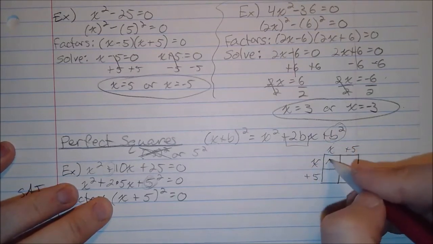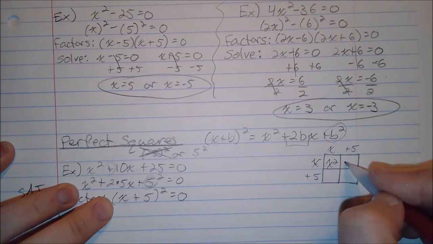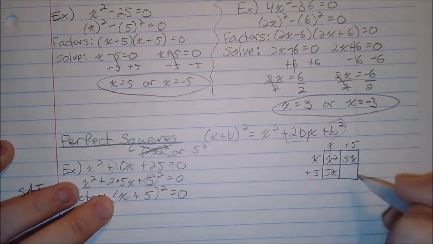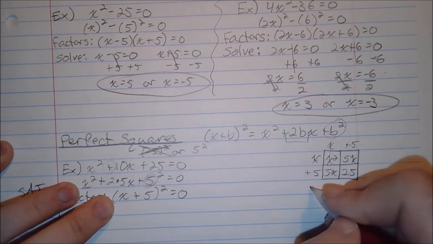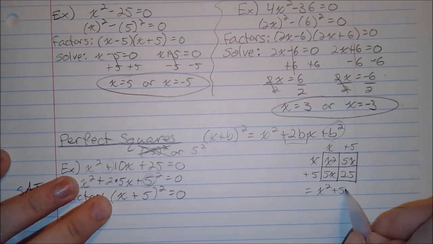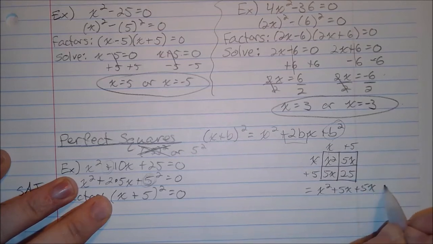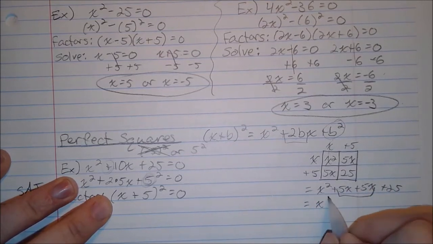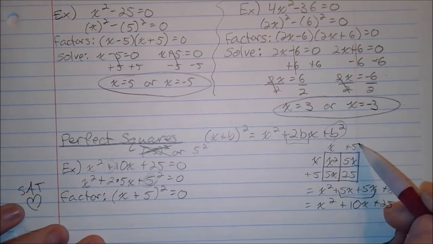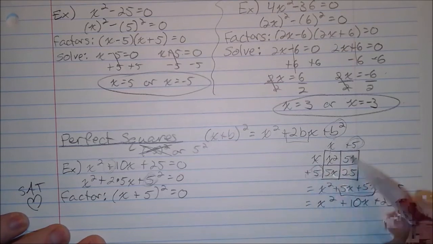Anyway, x times x is x squared. X times 5 is 5x. X times 5 is still 5x. And 5 times 5 is 25. So when you put that all together, you get x squared plus 5x plus 5x plus 25. And my like terms combine to give me 10x plus 25. So this little dude here gets doubled.